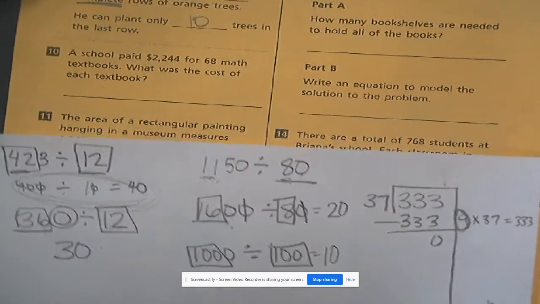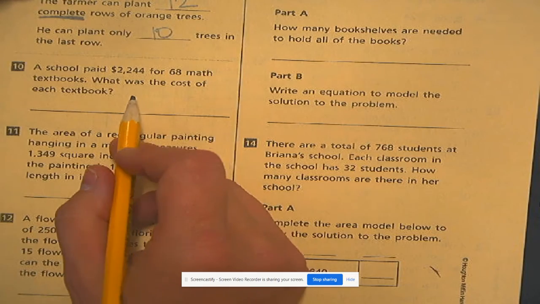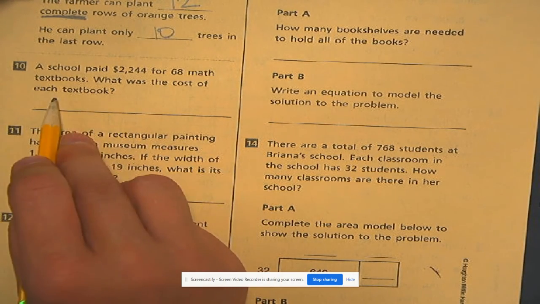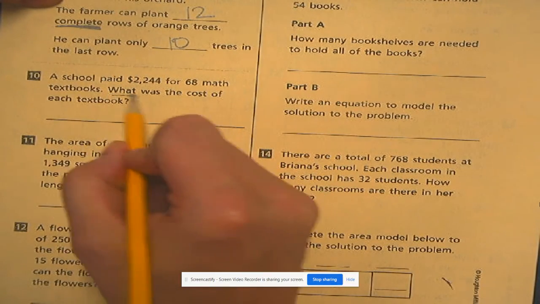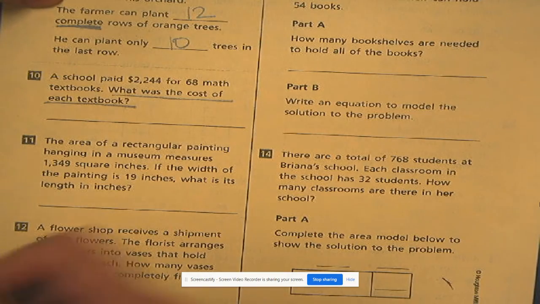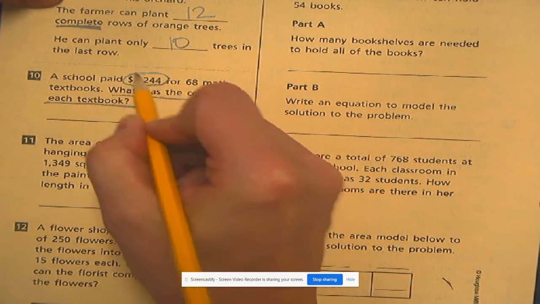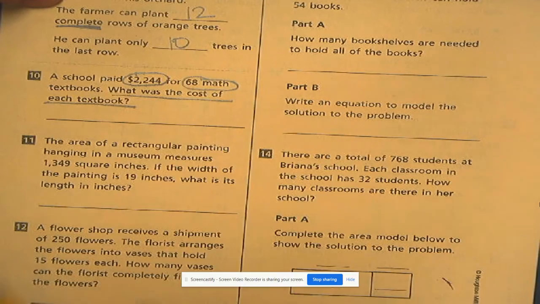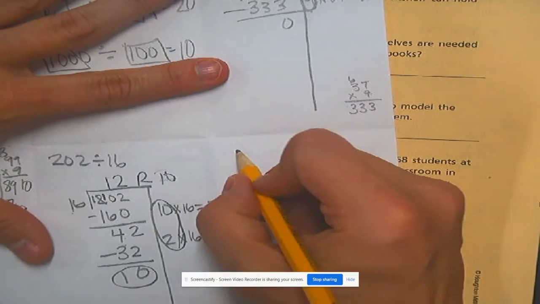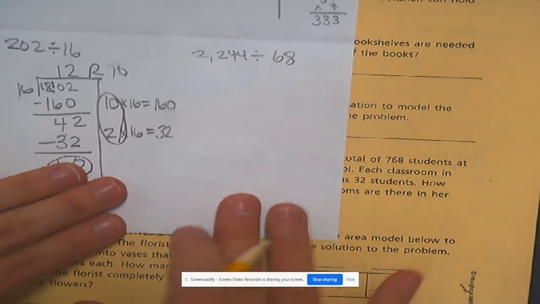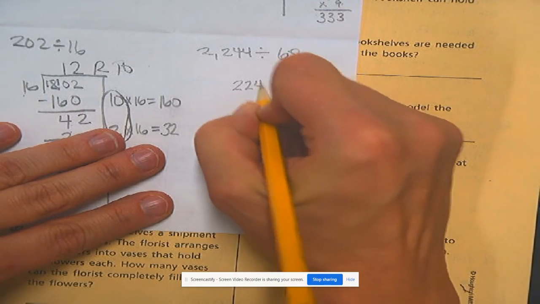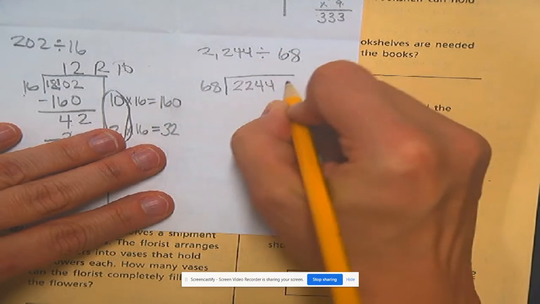Okay, good. A school paid $1,244 for 68 math textbooks. What was the cost of each textbook? What do we need to find out? Good. What do we know? For 68 math books. Good. So what's our division problem? Did I write it right? Okay. Here we go. 1,244 divided by 68.